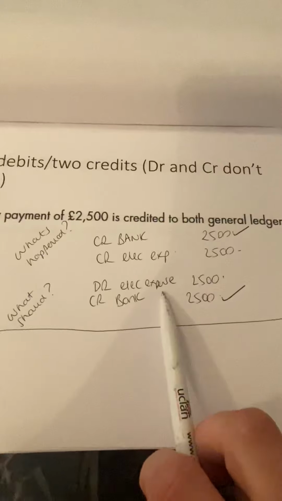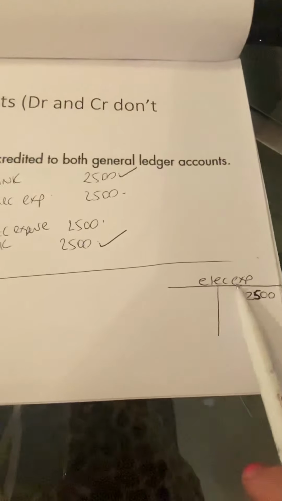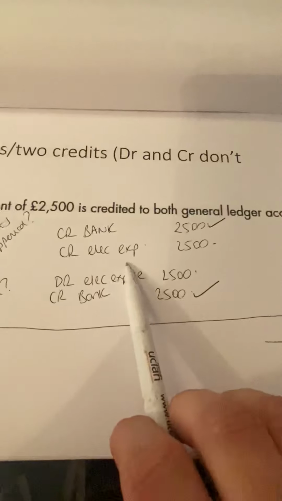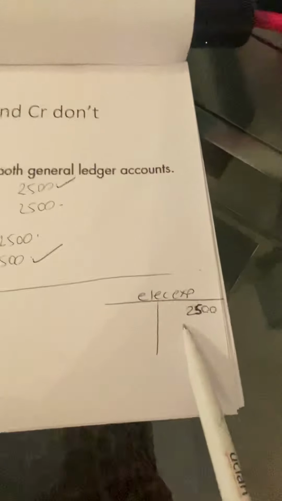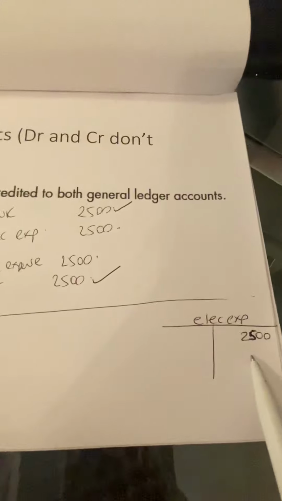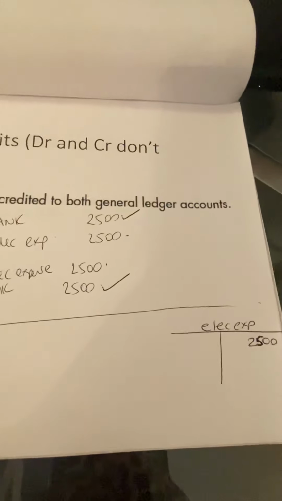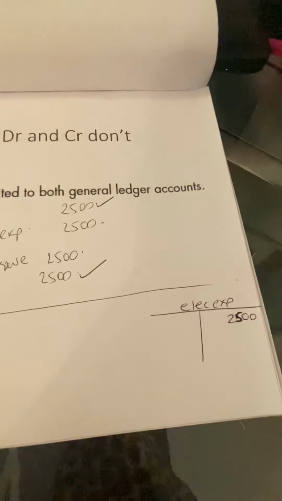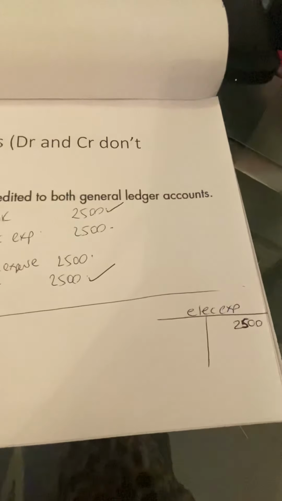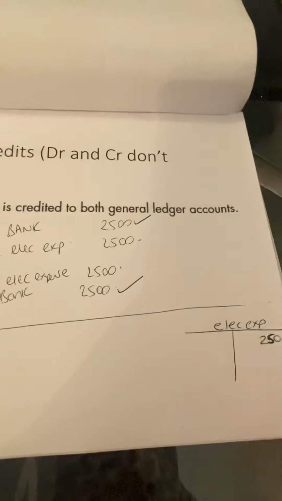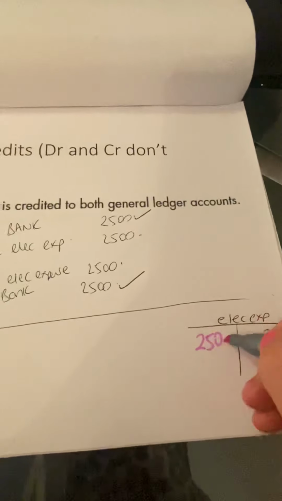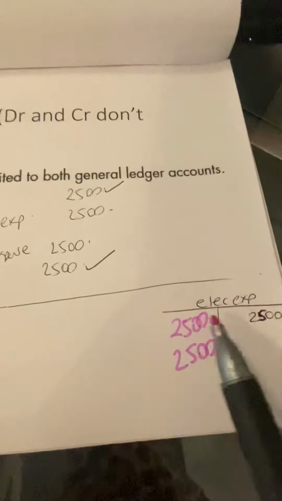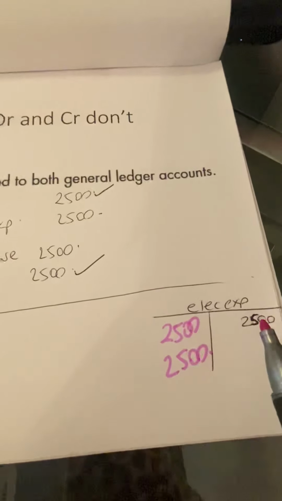So if you were to think now, your electric expense T account has got an entry on the credit side currently because you credited electric expense. So it's got an entry on the credit side. So does everybody agree that to make that actually what we want it to be, which is debit 2,500, we would actually need to debit it twice? Because one debit would cancel out the credit.